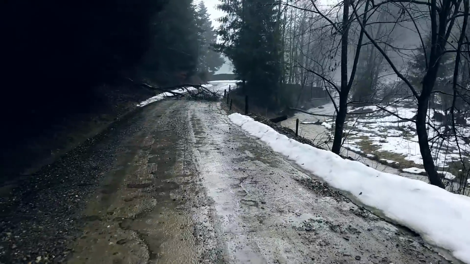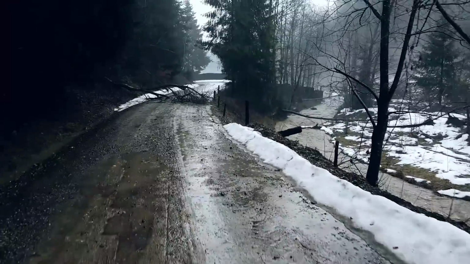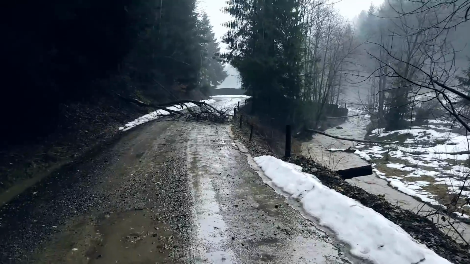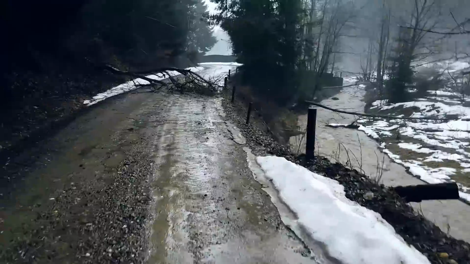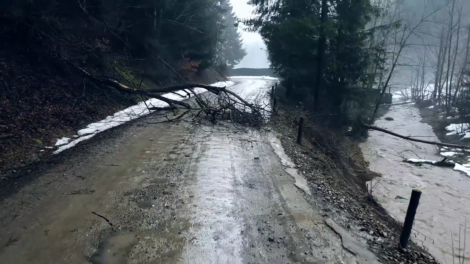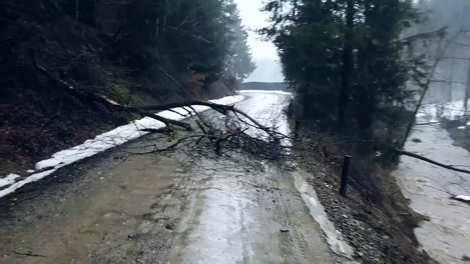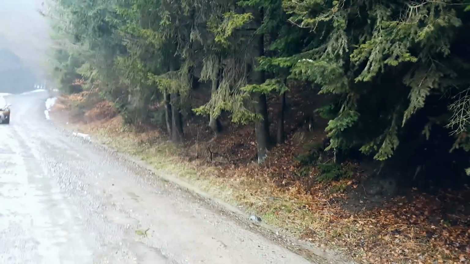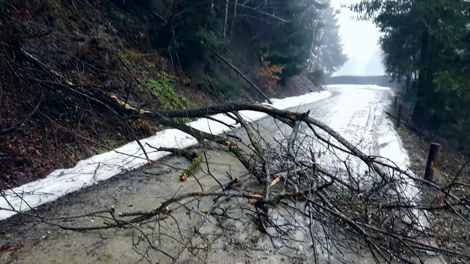So, seems that I'm having a problem right now. A tree has fallen and blocked the road, and it's my returning road, and there's no phone signal over here, so I have to get away as quickly as possible from this area.